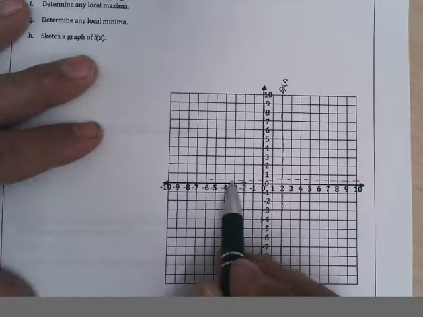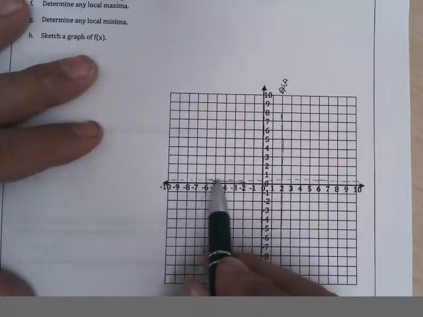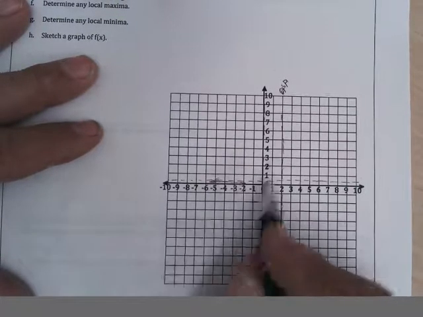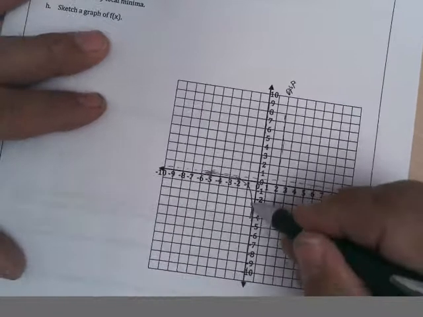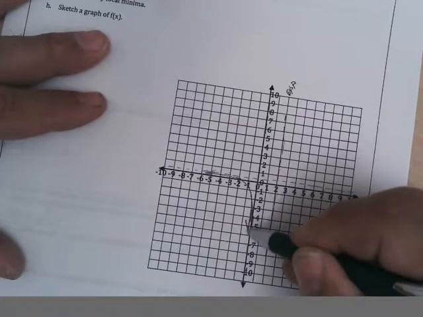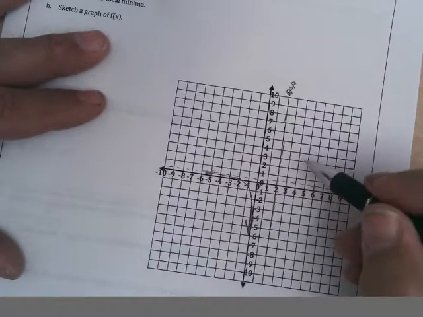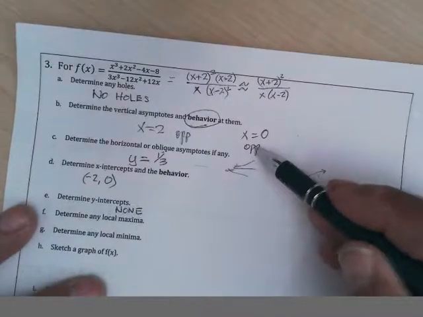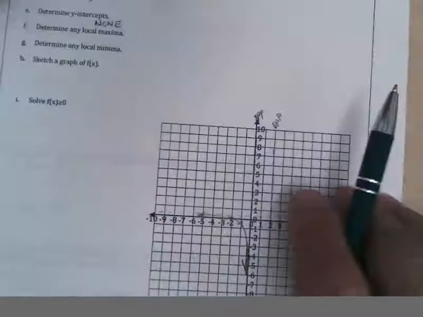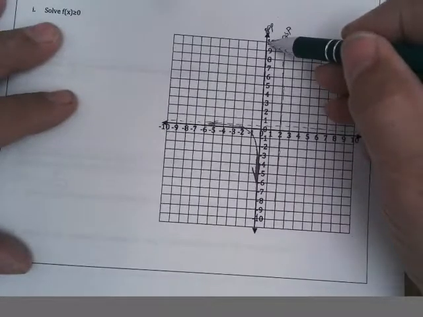So it probably snuggles up to the horizontal asymptote in here, comes down and heads towards the y-axis, and it goes opposite here because we said it was a single factor up here. So if it's going down here, it must come from above.